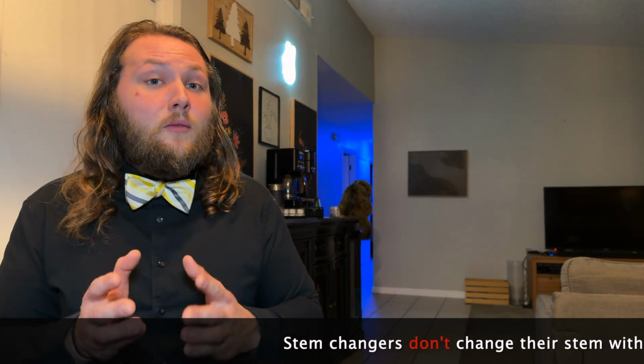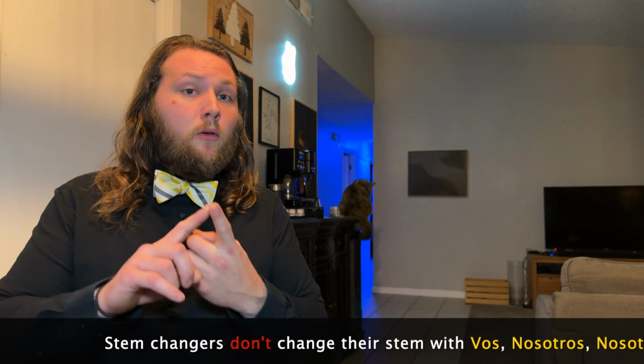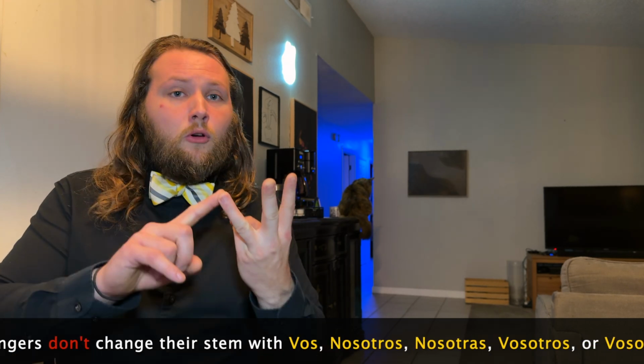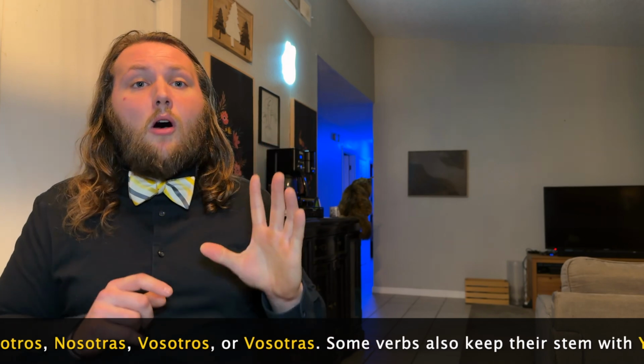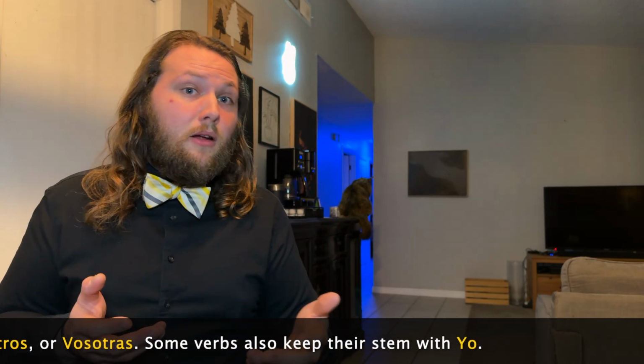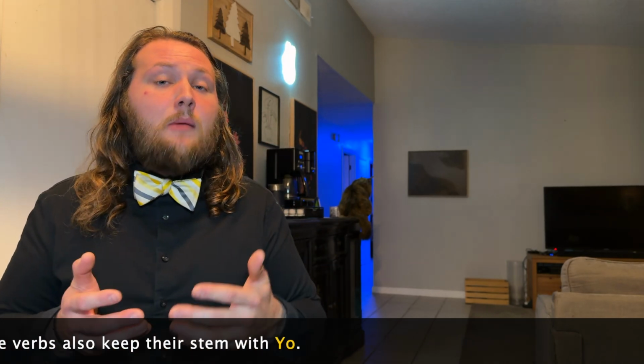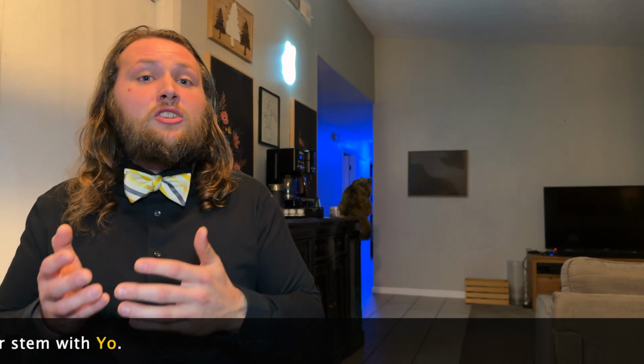While there are many stem-changing verbs, one thing we can keep in mind is that the original stem is going to be retained when we conjugate for vos, nosotros, nosotras, vosotros, and vosotras. There are also some verbs, such as tener, which have their original stem in the yo form, but change their stem in the other forms.